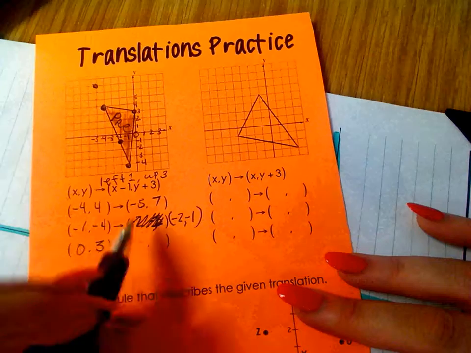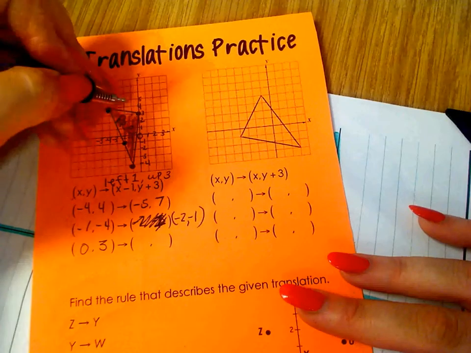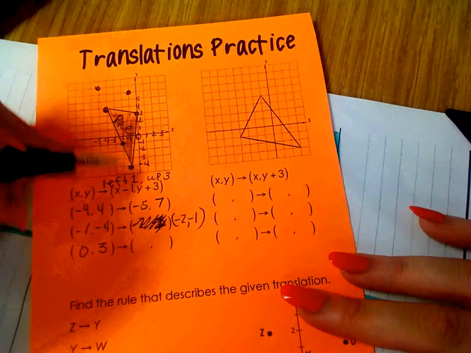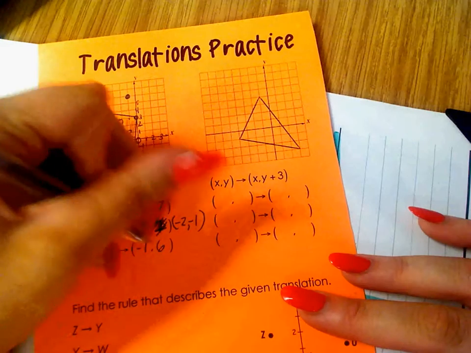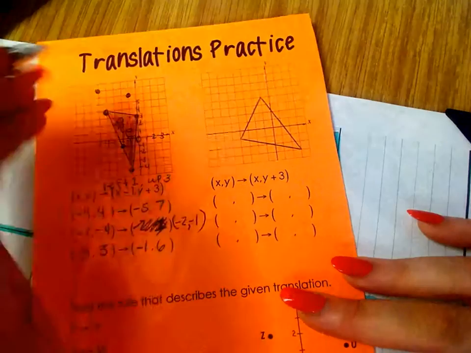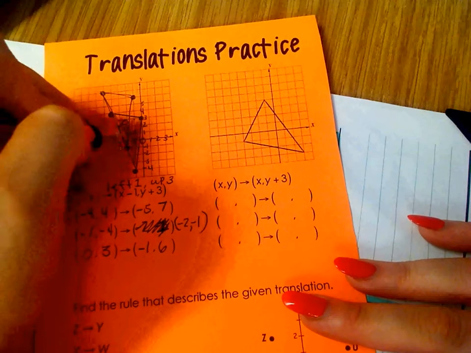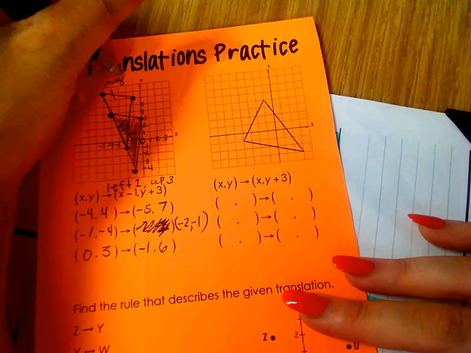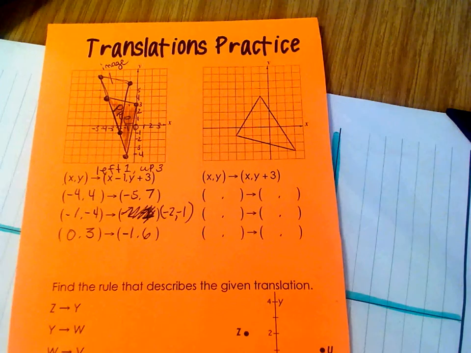Okay, and then last one, 0, 3. We're going to go left 1, up 3. And the new coordinates for that are negative 1, positive 6. Connect your dots. And that is your image. Okay.